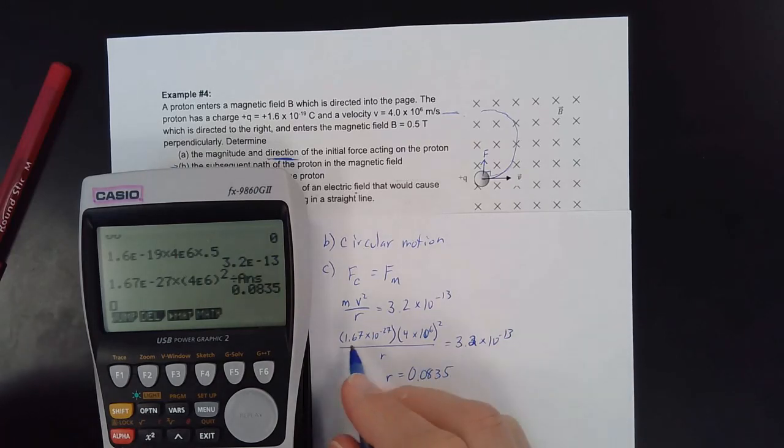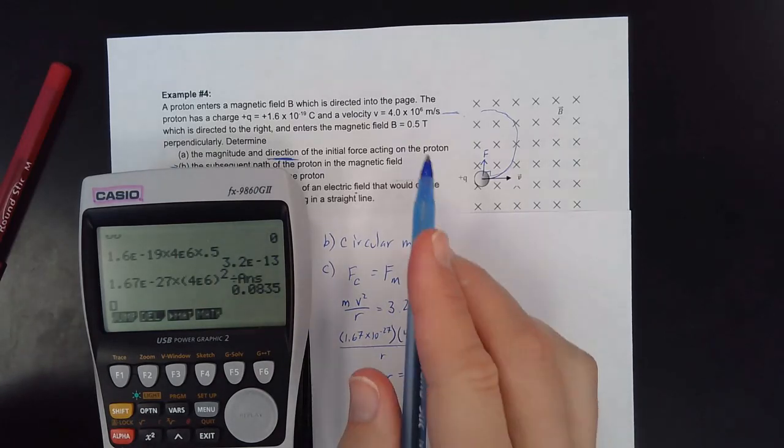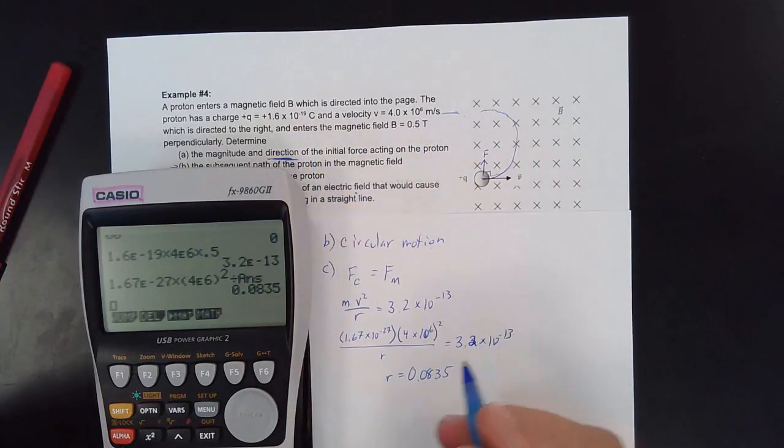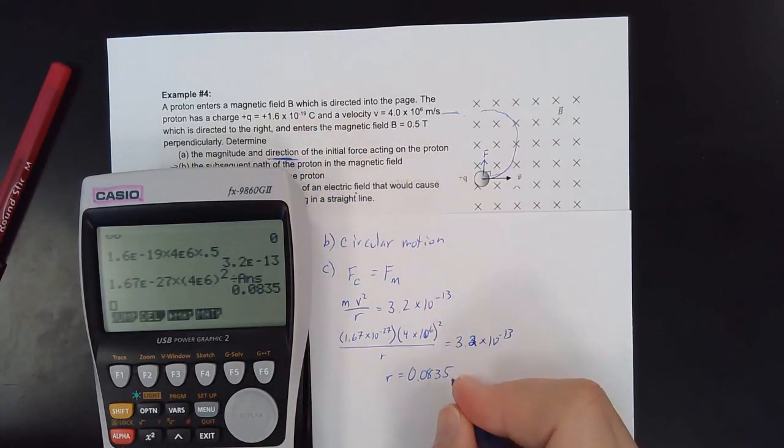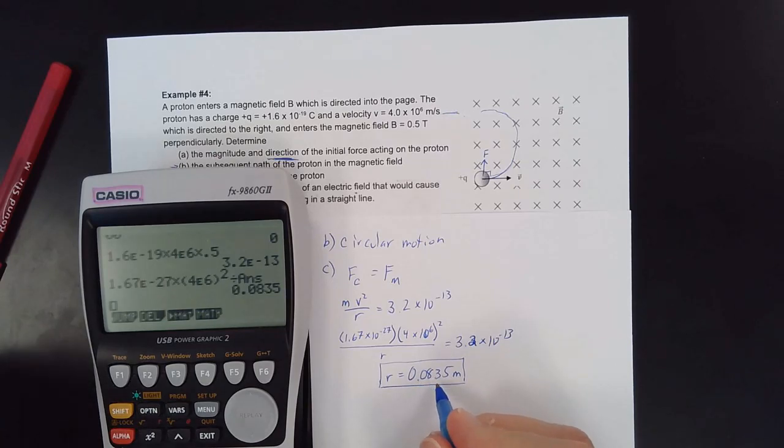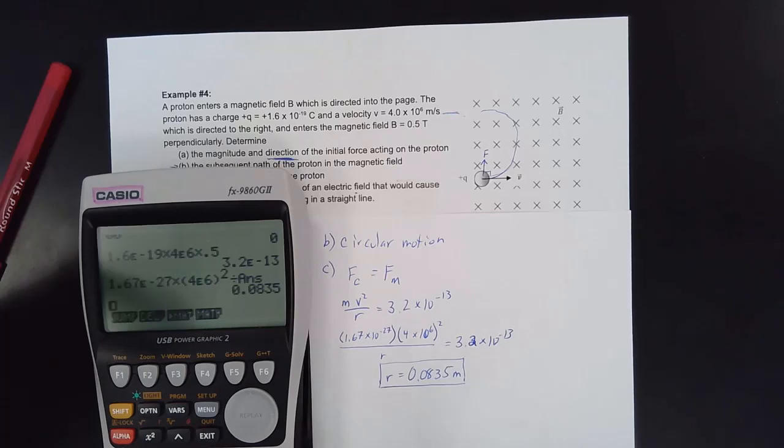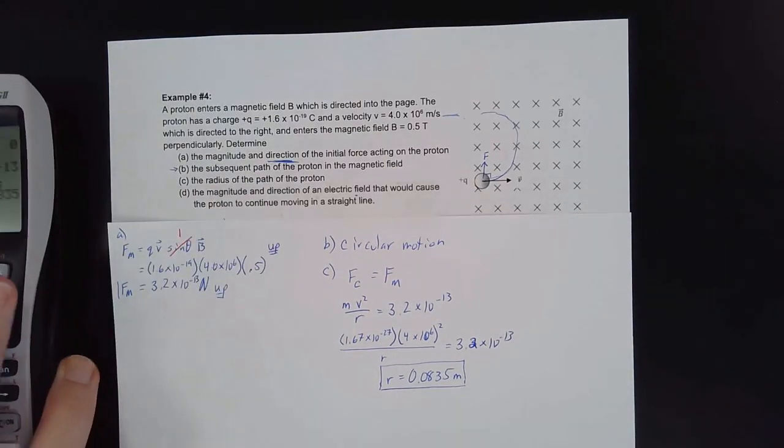0.0835. Remember, we've used SI units all along here, meters per second, coulombs, newtons, and so therefore my answer should be in meters. And so I do get a radius that is actually something that I can deal with, about 8 centimeters, right? That's a noticeable radius for a curvature of a particle, all right?